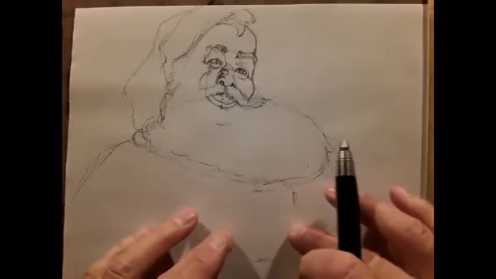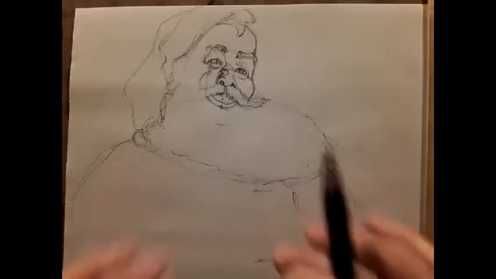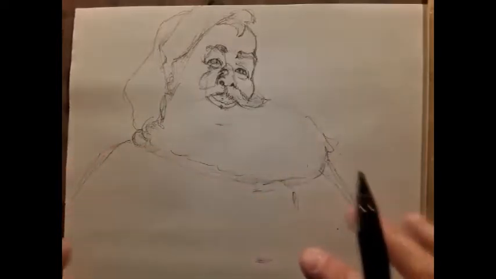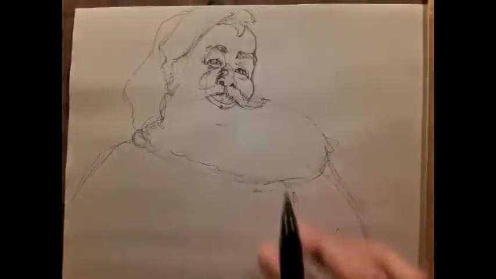So I have to keep that in mind too, otherwise I'm going to have a huge Coke bottle and a huge belt and everything. If I try to magnify it down here, it's going to look odd. So I'm just going to draw down to this point.